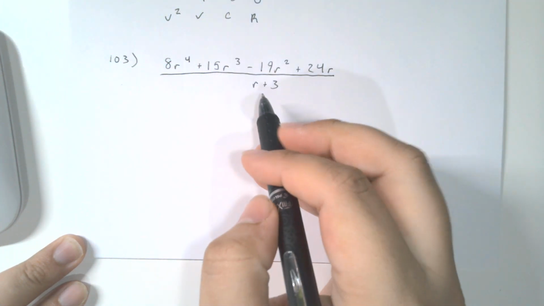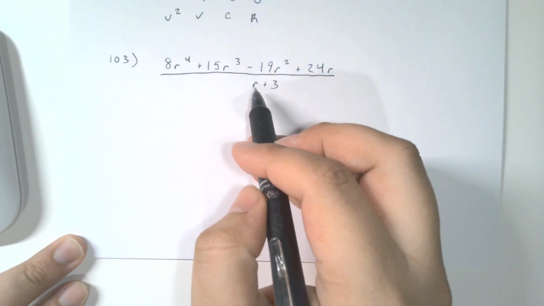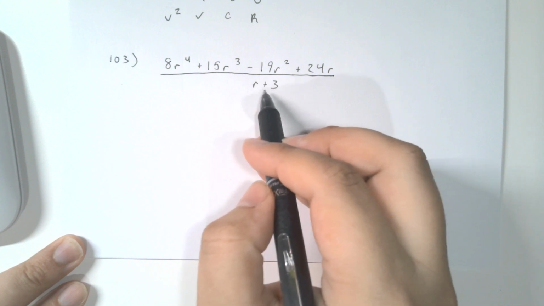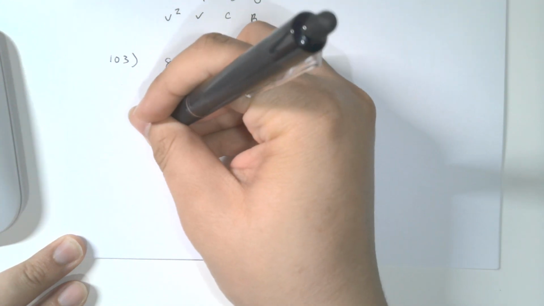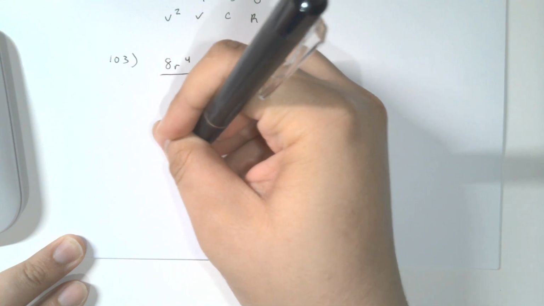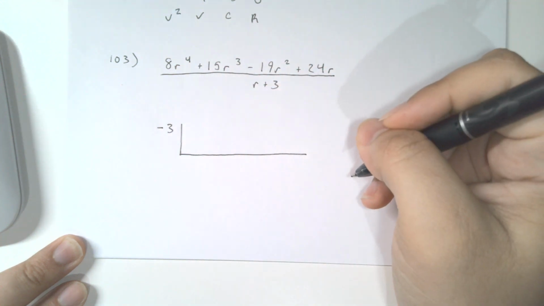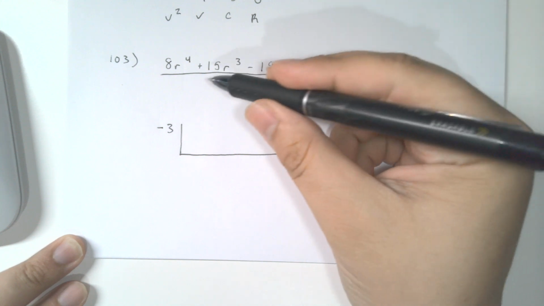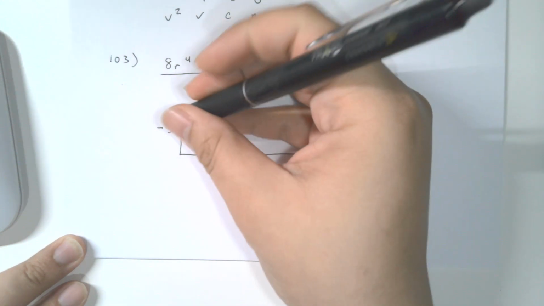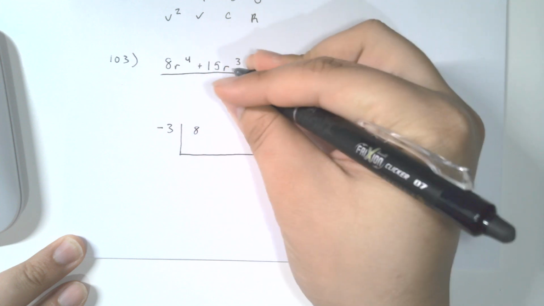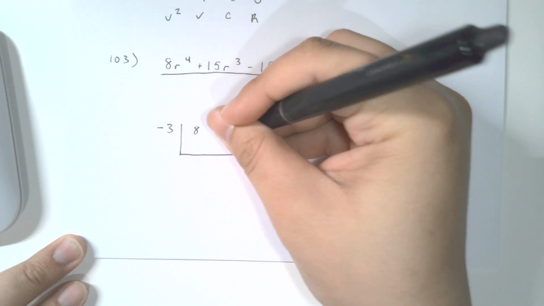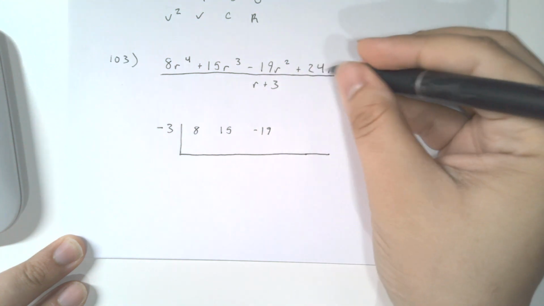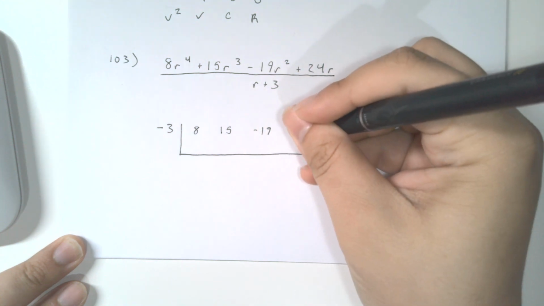The important part is that we're able to pull off synthetic division if we have a variable plus or minus a number. So again, we're going to negate whatever this number is. We have a negative 3, and we make our box. And then for r to the fourth, we have 8. For the third, we have 15. R squared, we have negative 19. For r, we have 24.